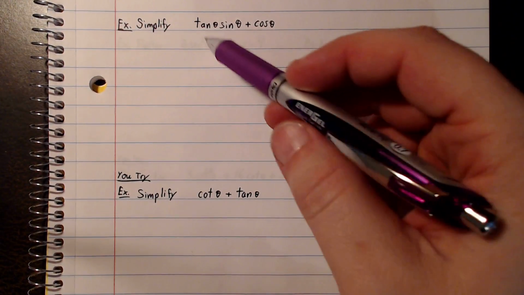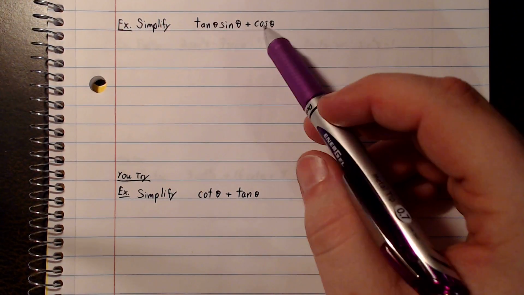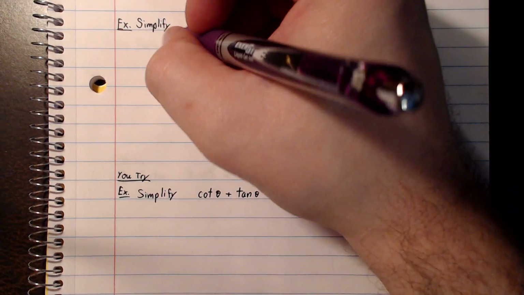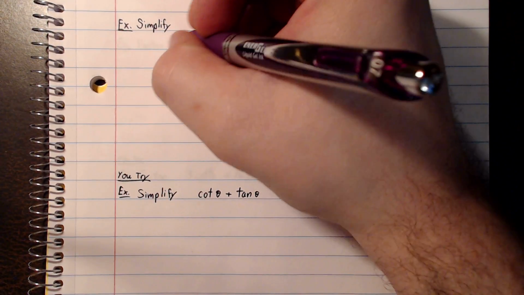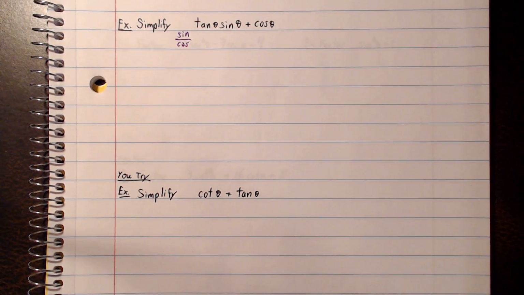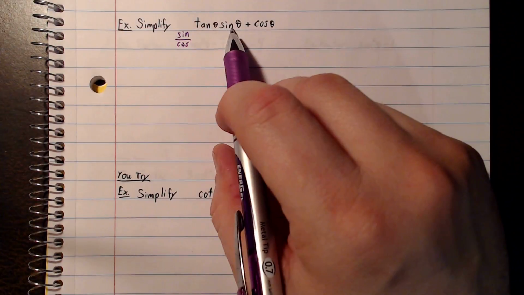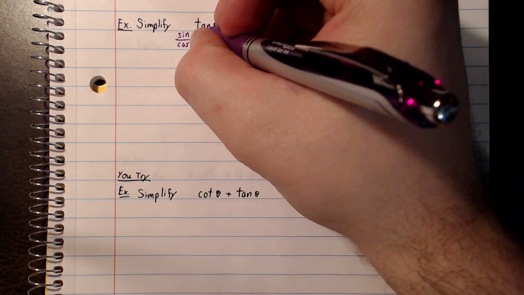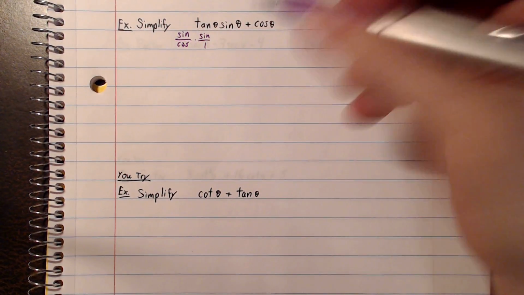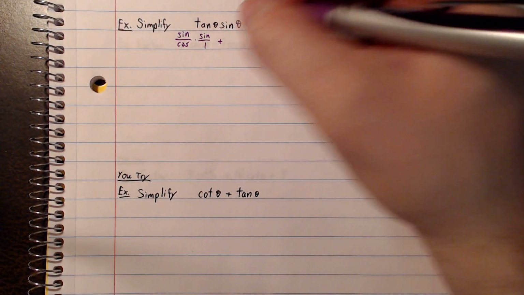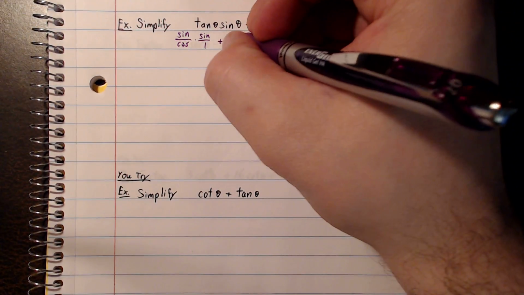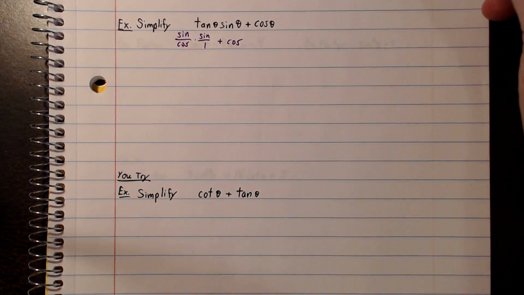So let's start with tan, because these are already sines and cosines, but tan, we know, is sine over cosine. And we're multiplying by sine, so we'll put sine over 1 plus cosine. Alright.